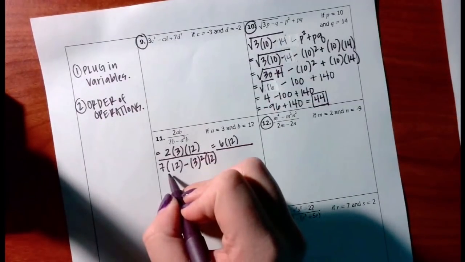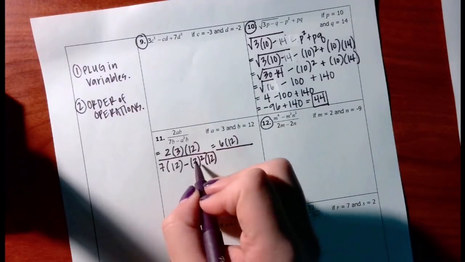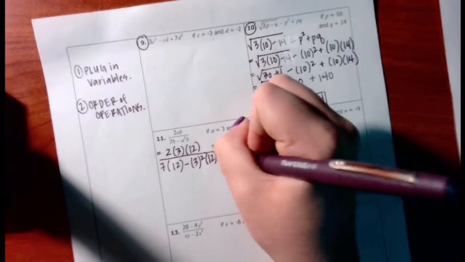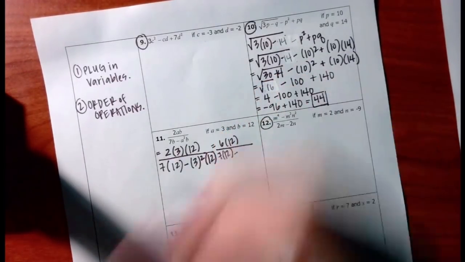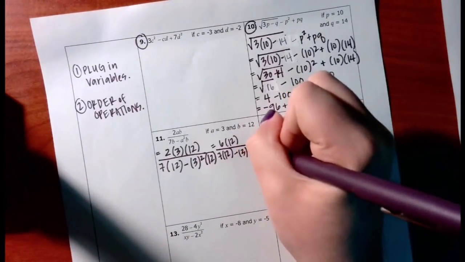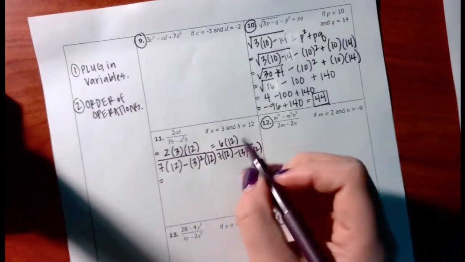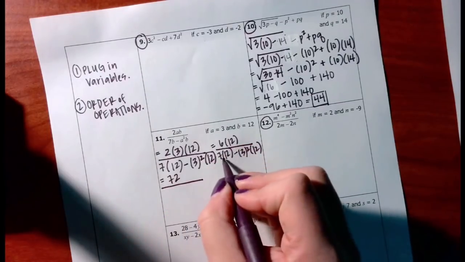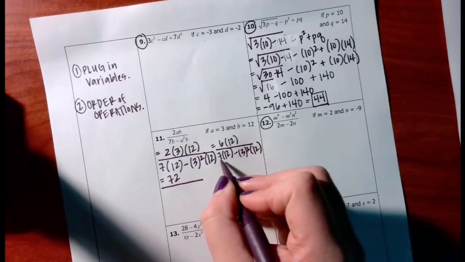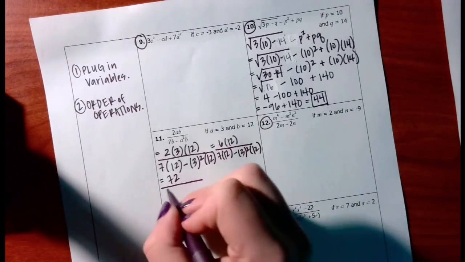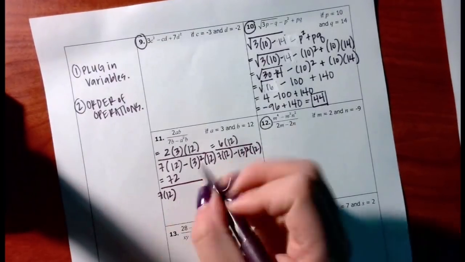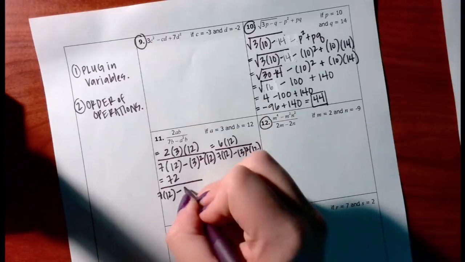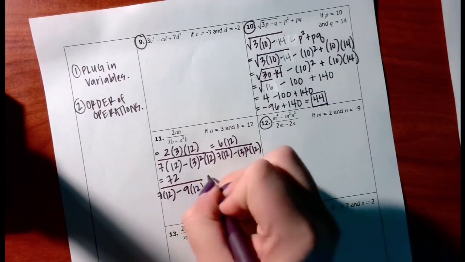Underneath, we've got 7 times 12, but we're not going to deal with that first because we've got an exponent. So 7 times 12 minus 3 squared times 12. So 6 times 12 is 72. So 72 all over, order of operations in the denominator. 7 times 12 we can't deal with first because we've got this exponent. So 7 times 12 is going to be here, minus 3 squared is 9 times 12.